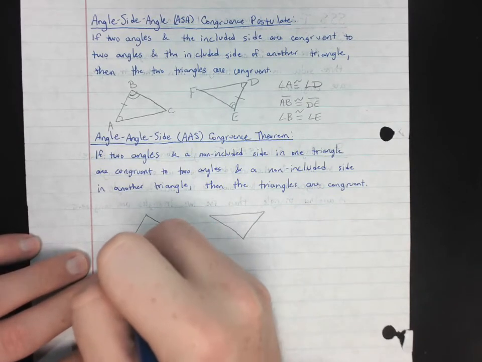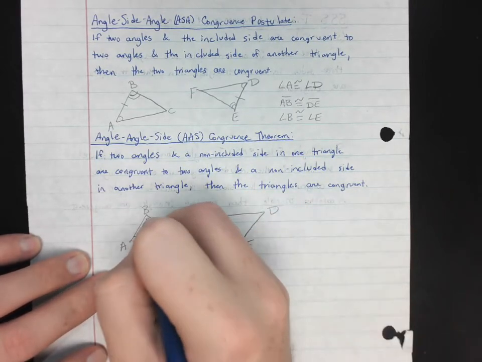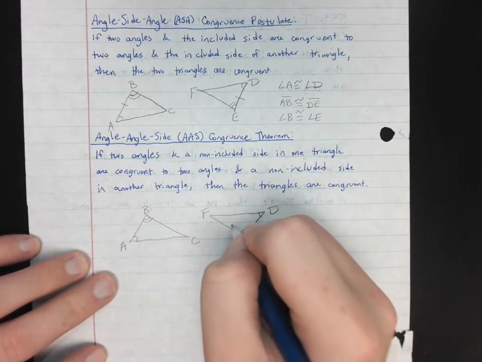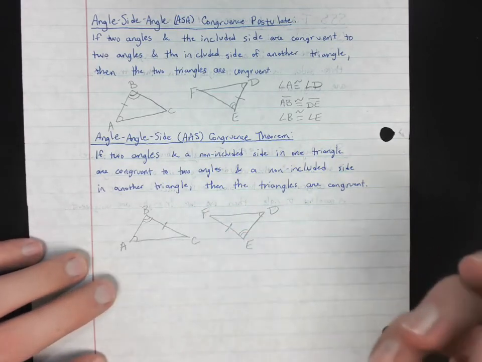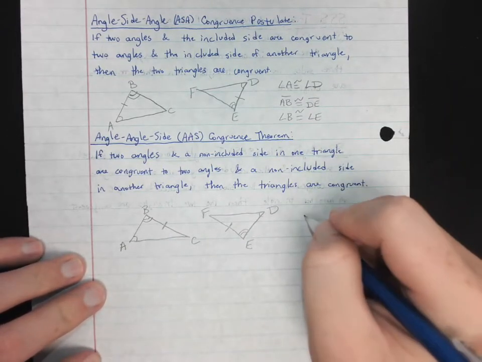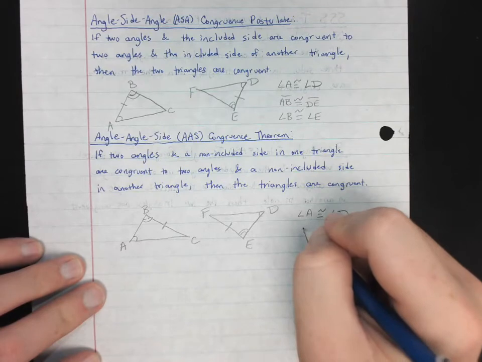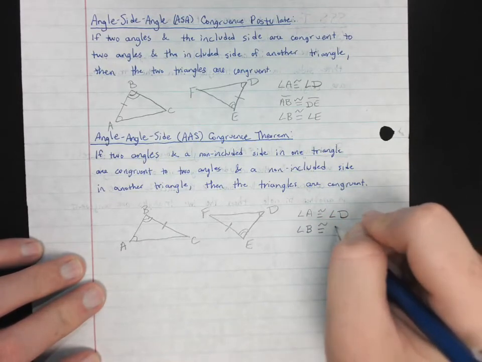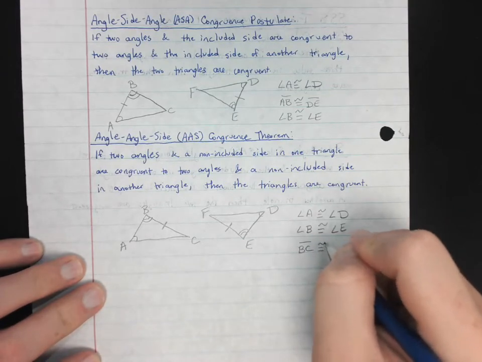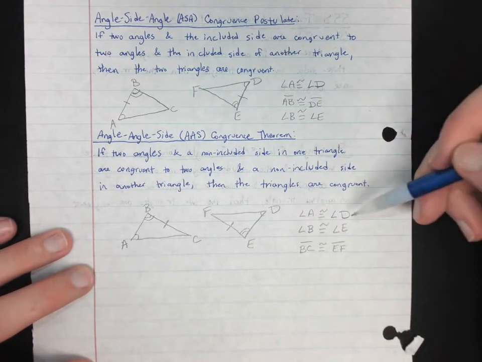So let's name them ABC and DEF. Let's do our angles, and let's see our non-included side. So at this point, this is very similar to what we just saw. If we start writing our congruent statements, angle A is congruent to angle D. Angle B is congruent to angle E, and side BC is congruent to side EF. So this is very similar to what we just saw. It's again two angles and a side, two angles and a side.